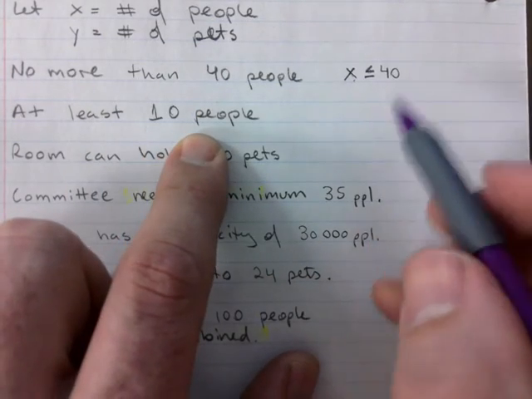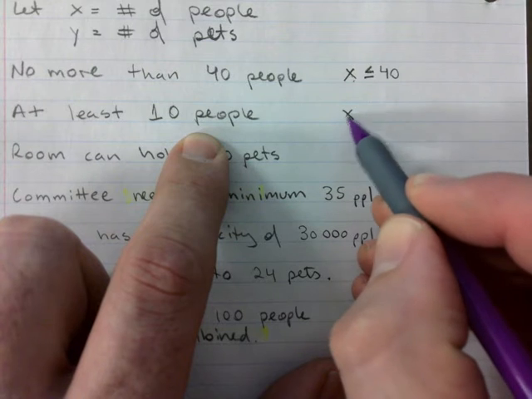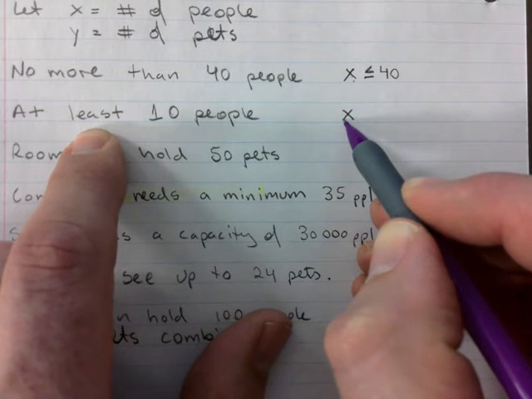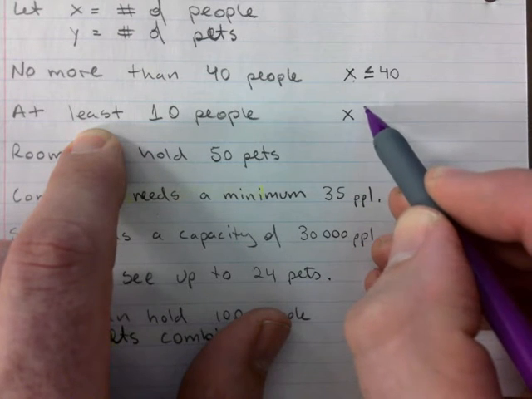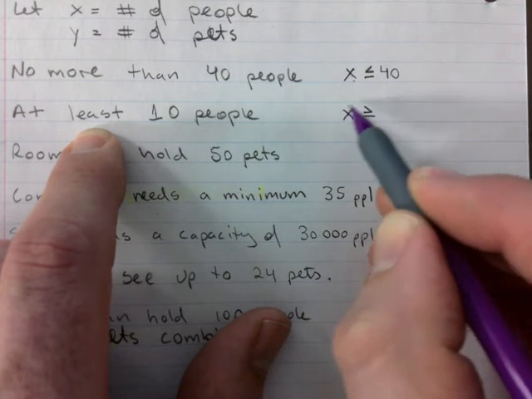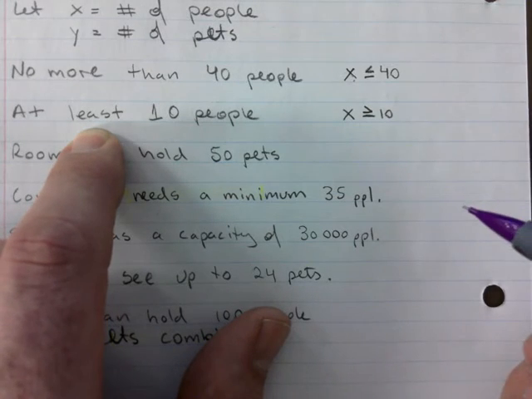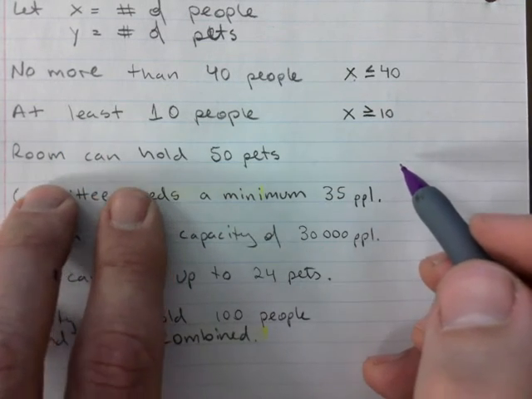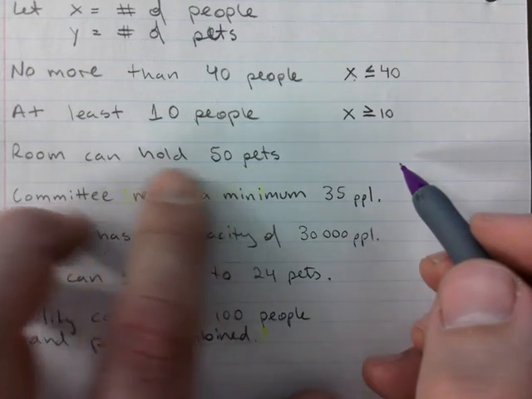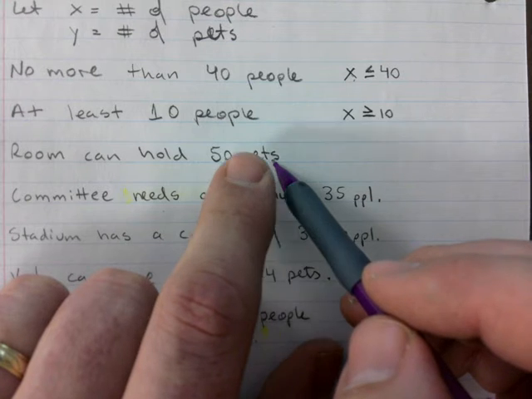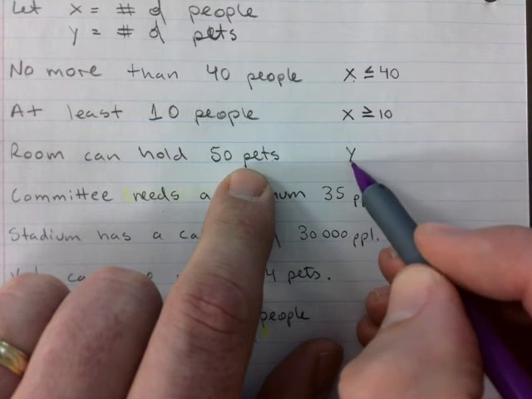At least 10 people. So we're talking people again. And at least means 10 or more, right? So then you would have to say that the number of people has to be greater than or equal to 10. A room can hold 50 pets. Our variables are defined so that y represents the number of pets.